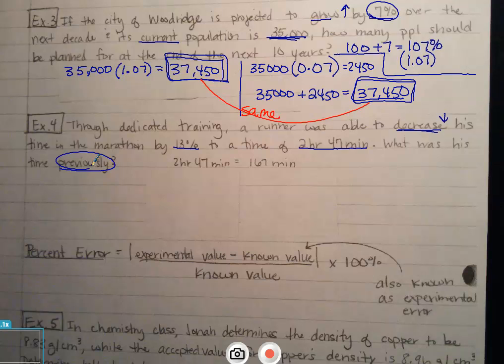This one might be a little bit trickier. He decreased his time by 13%. So that's 100 minus the 13, which is 87%, or 0.87 as a decimal.